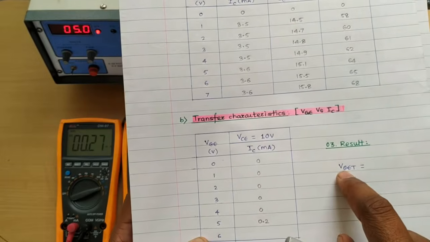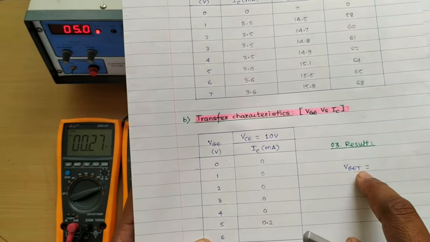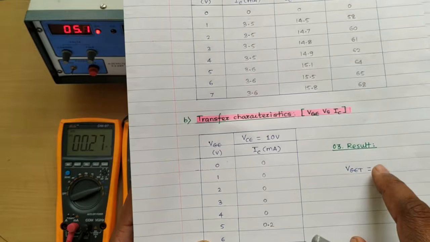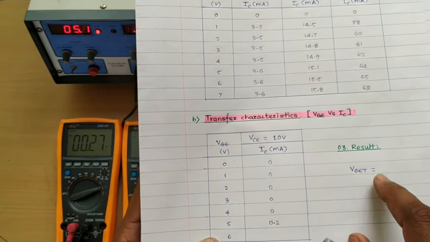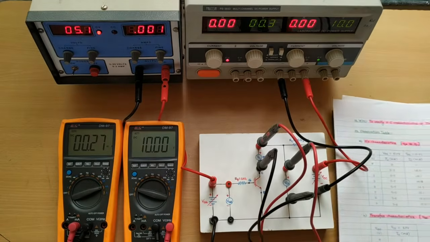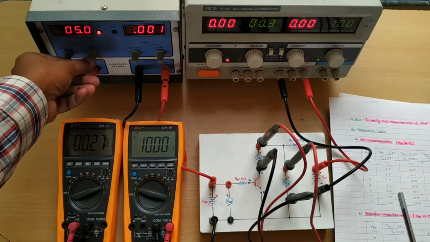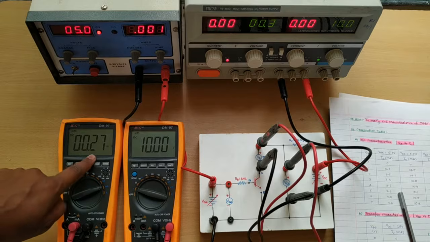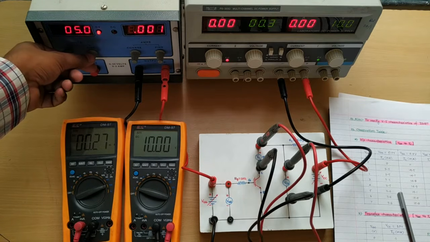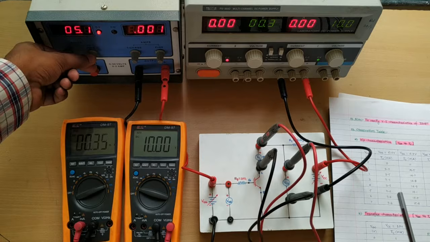And we have to measure the threshold voltage. VGET means the threshold value of gate to emitter voltage. It is the value at which your device current suddenly rises, meaning your device turns on. So now we will increase the voltage in smaller steps and keep an eye on this current. If current suddenly rises, that is your threshold voltage.